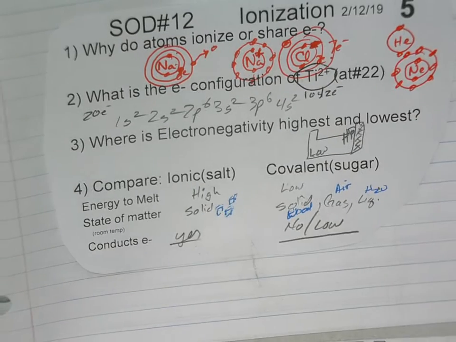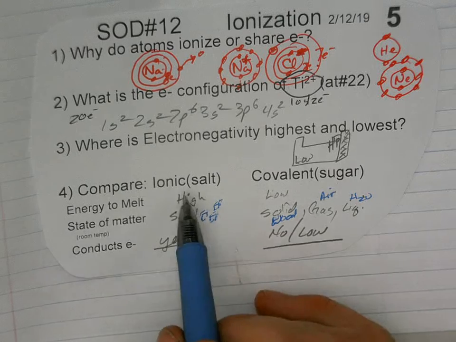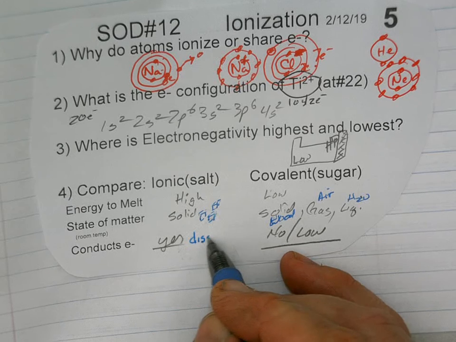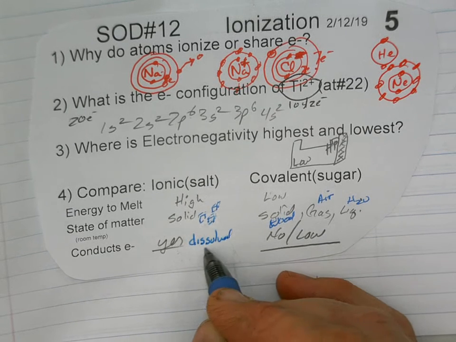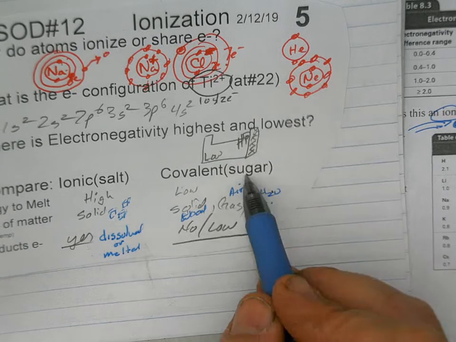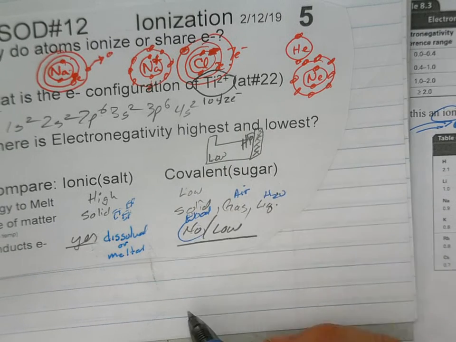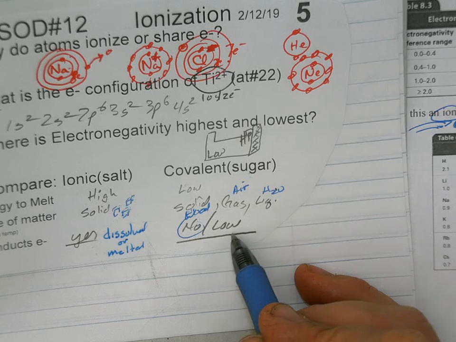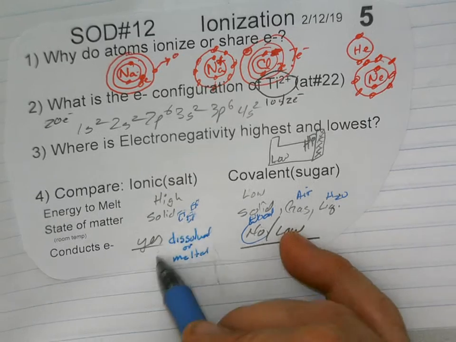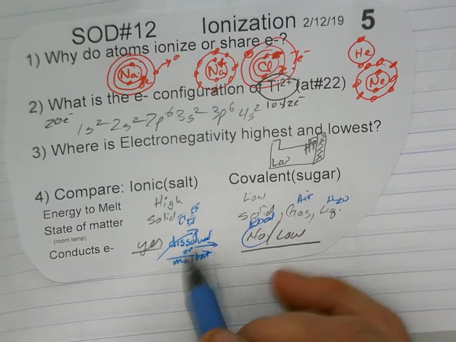And lastly, ionic compounds can conduct electricity if they're dissolved in water, or if they're melted. Covalent compounds, we had that the sugar and our rubbing alcohol had no conductivity. We had a mixture of starch, very, very low. They are too busy sharing and keeping their electrons together, where ionic bonds, they're throwing electrons around, and so it's easy to conduct electricity with that.